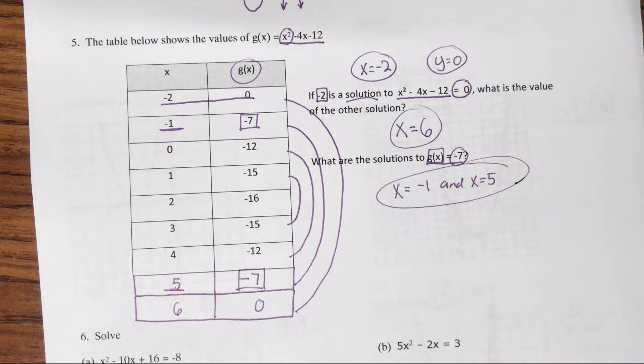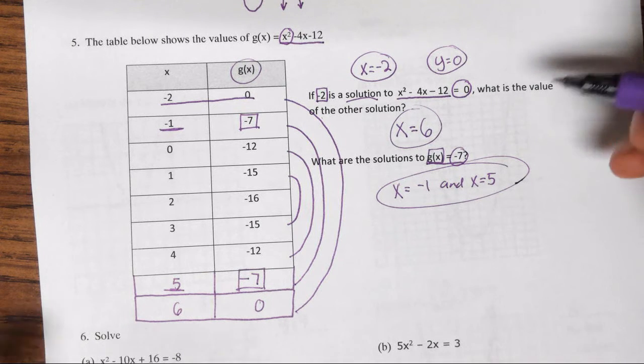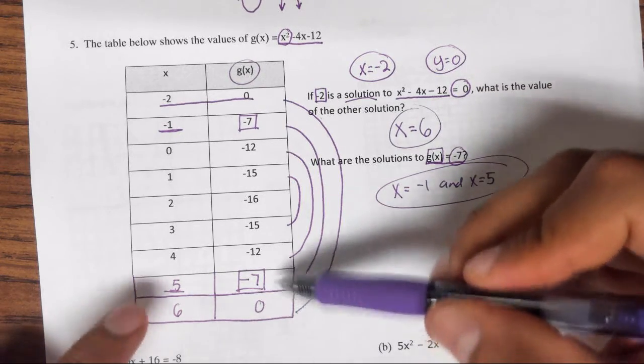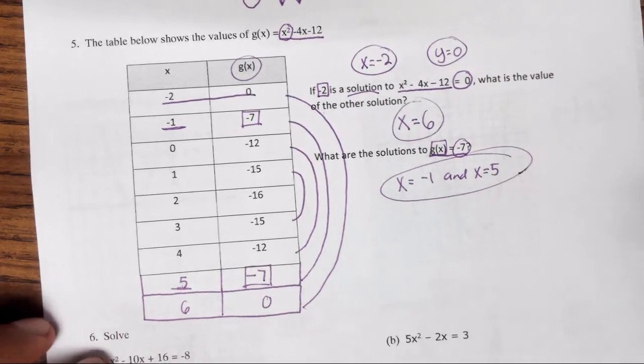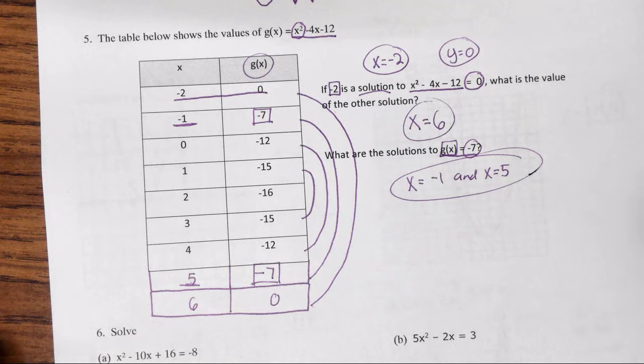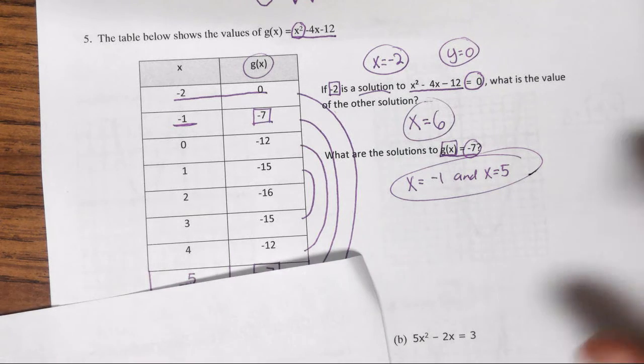All right, now I just want to point something out very quickly, and that is if I hadn't done this first, so let's just say that I did not fill this in. We'll go ahead and cover this up with something.